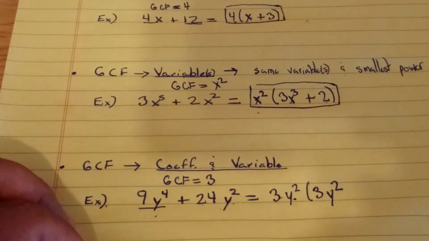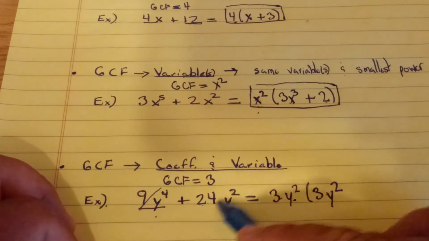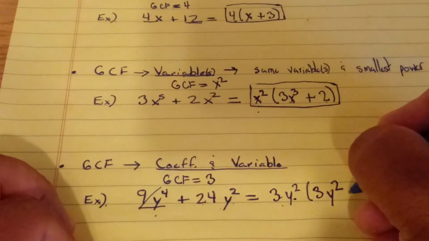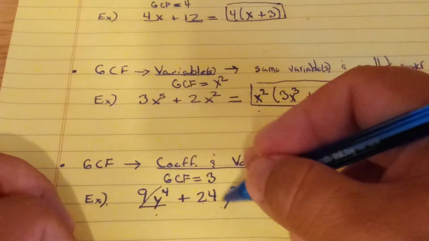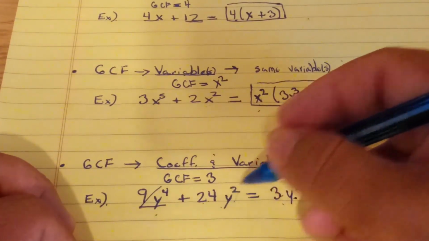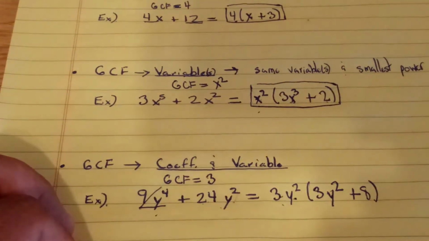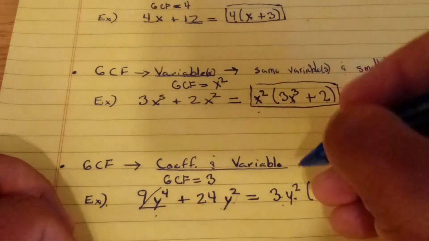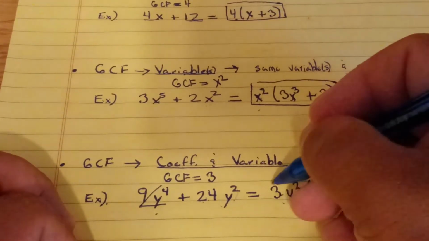We're going to repeat the process with the next one. 24 divided by 3, that'll give us 8. And we factor out the y squared. Since it's the same thing, there's not going to be a y left. And that would be our answer for this one. 3y squared parentheses 3y squared plus 8.